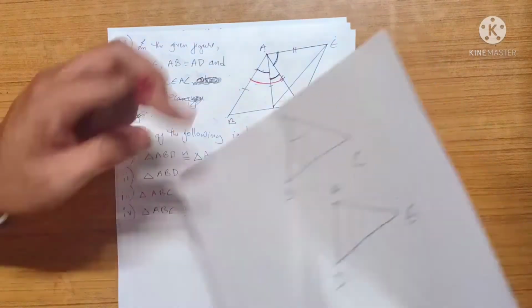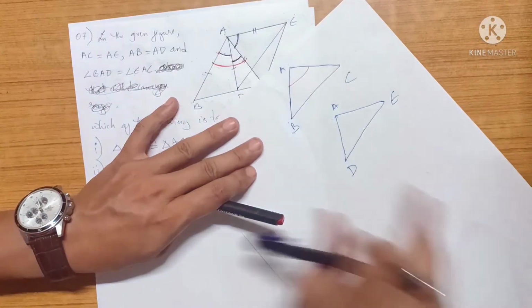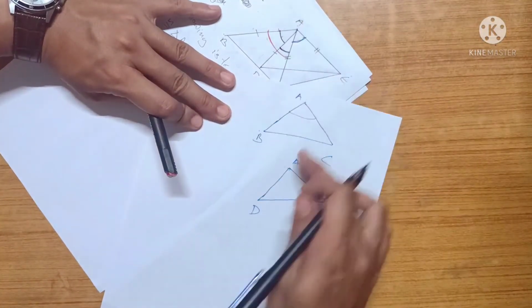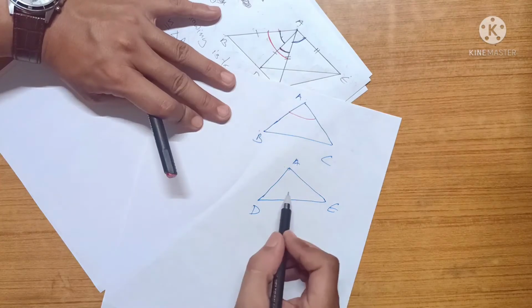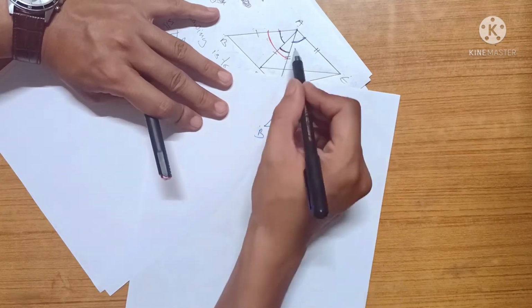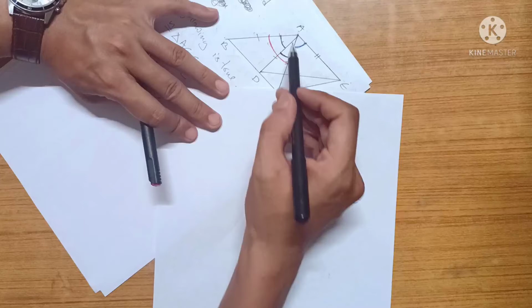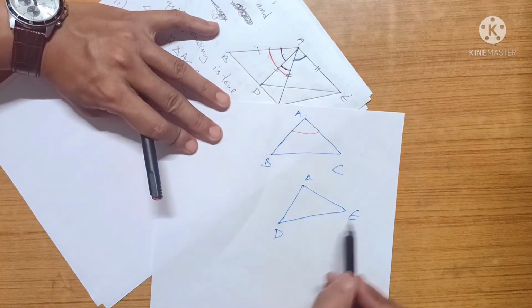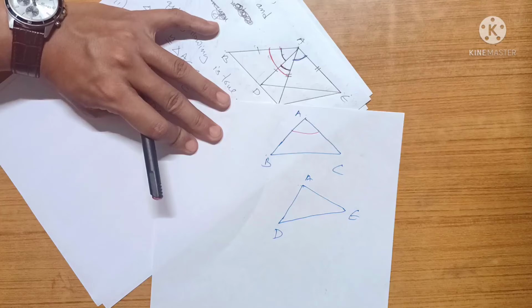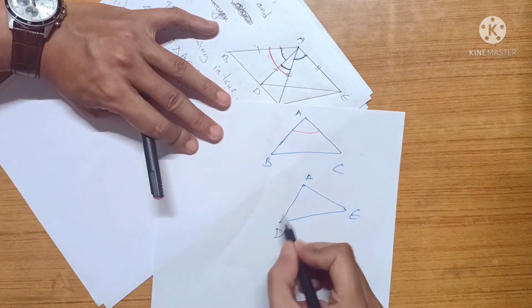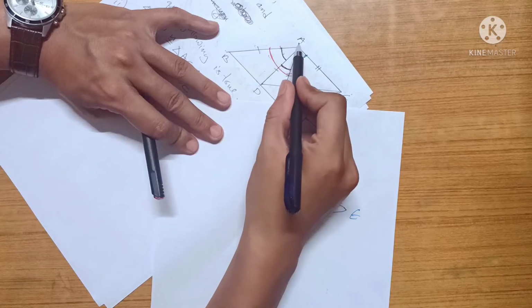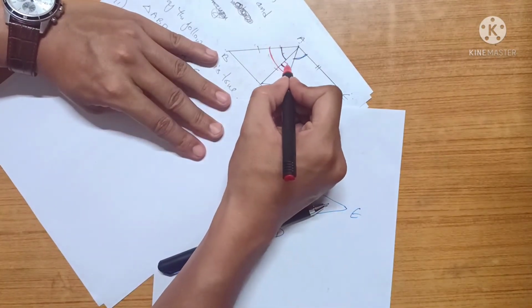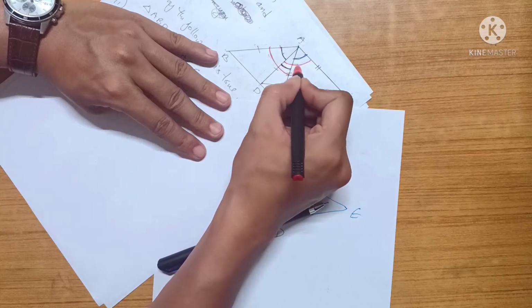ADE is this one, okay? This one. See, it's coming out like this. So in triangle ADE and ADE, the angle DAE, which is this entire angle.